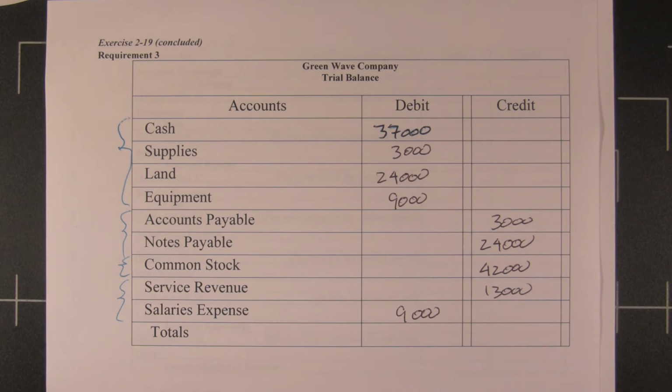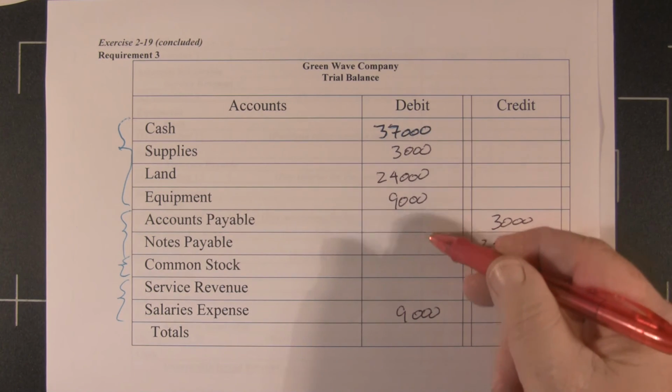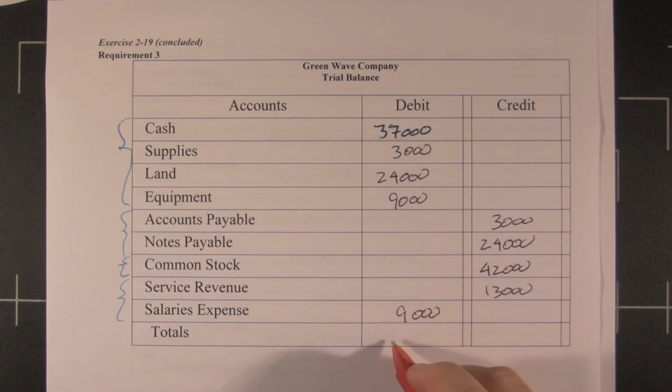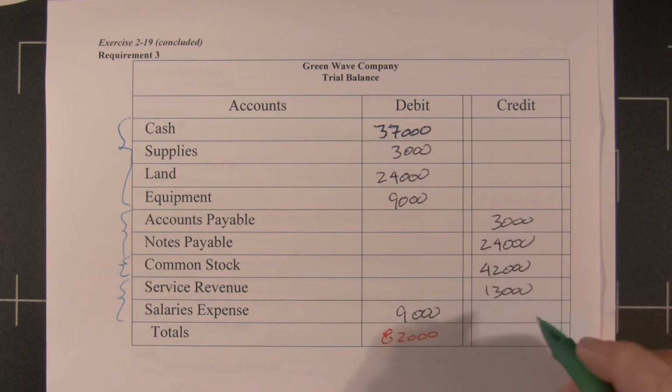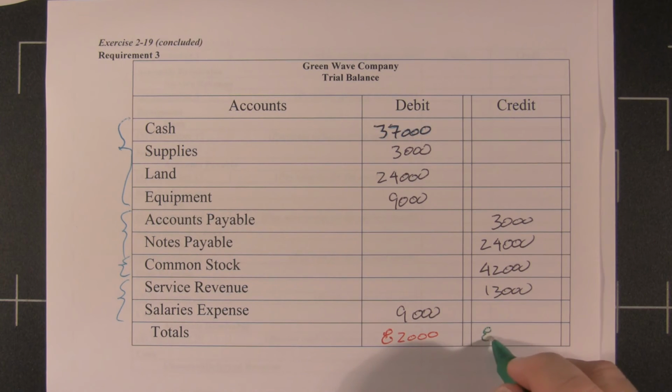Now, the "try" in trial balance means to test, or to try to see if each side is equal. And to do that, we'll add up all the debits and all the credits, and in a perfect world, they will add up to the same number. If you add up these numbers, it comes to $82,000. If you add up these numbers, it comes to $82,000.